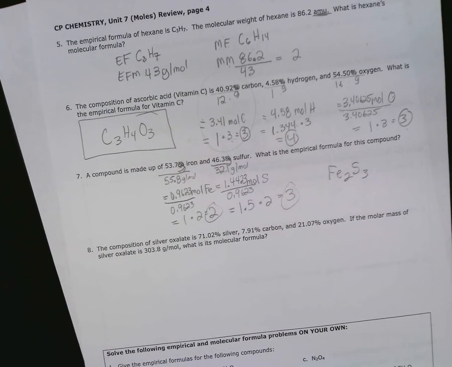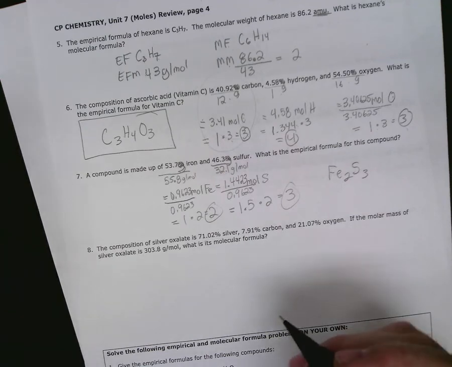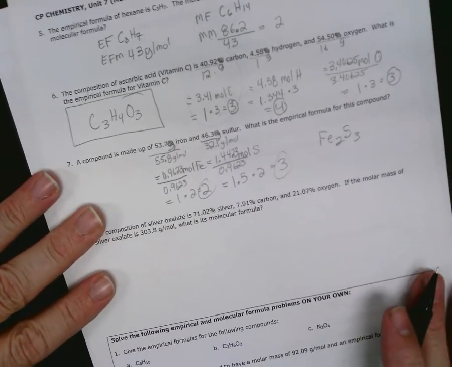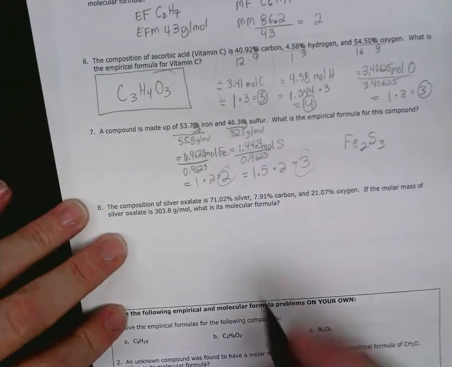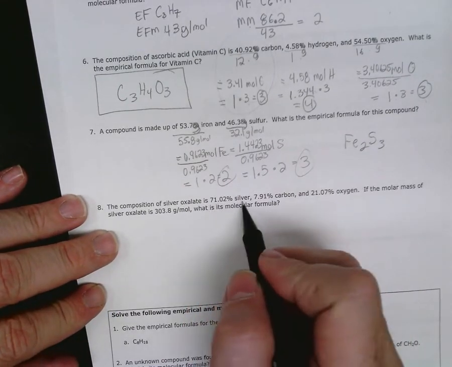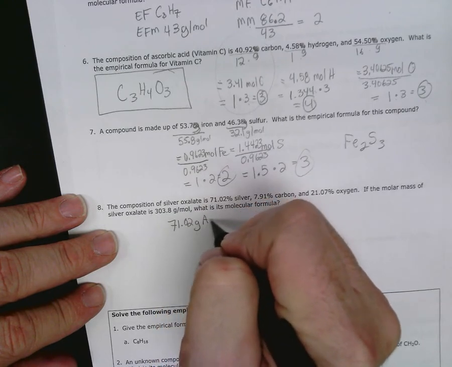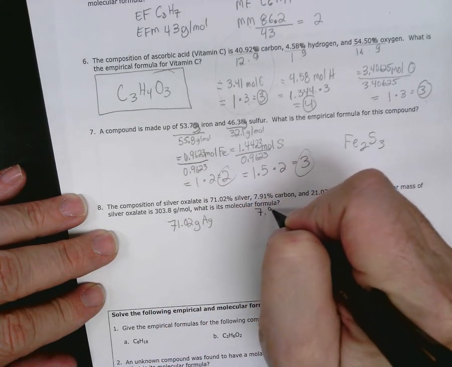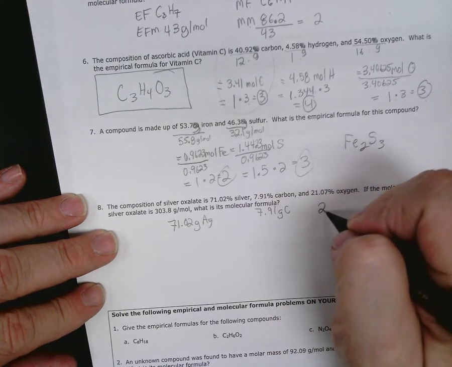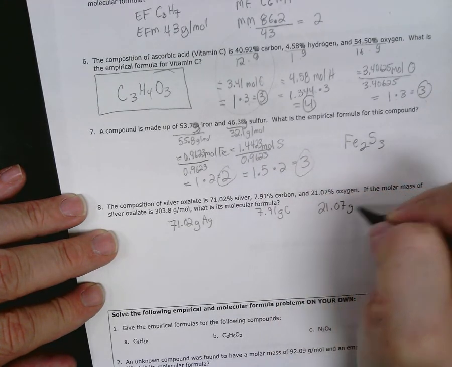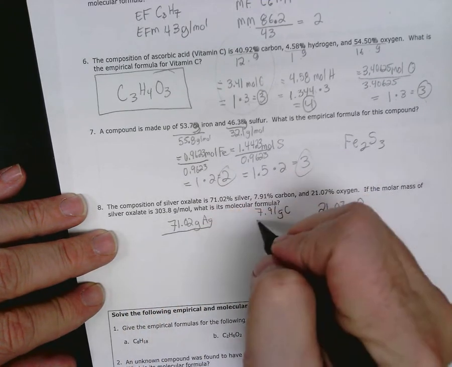Okay, so number 8 here that I'm about to do for you is, I think, the hardest type of problem you will have on the test. But it's no different than anything else we've done. I'm going to write the numbers down here as neatly as possible so that hopefully you get exactly what we're doing. The first thing I've got to do is convert these to grams. 71.02 grams of silver, 7.91 grams of carbon, 21.07 grams of oxygen.